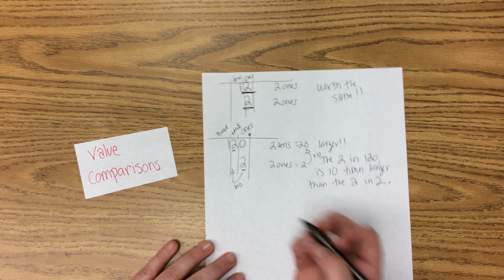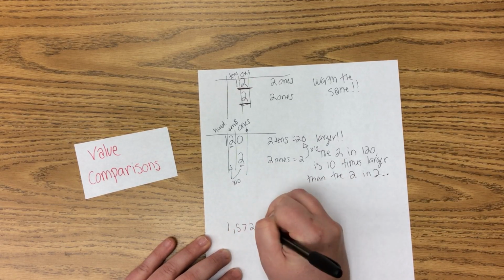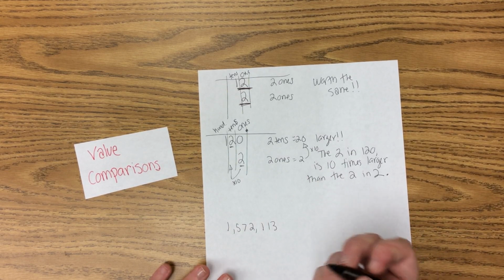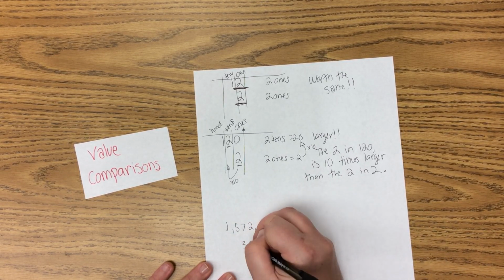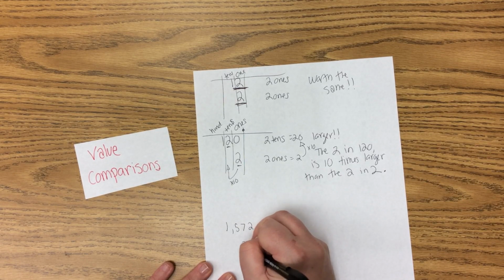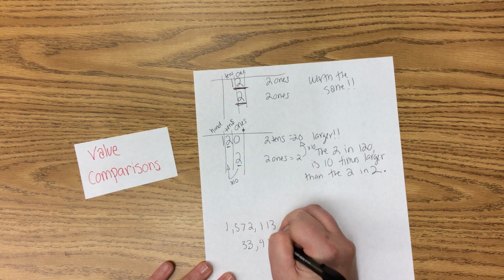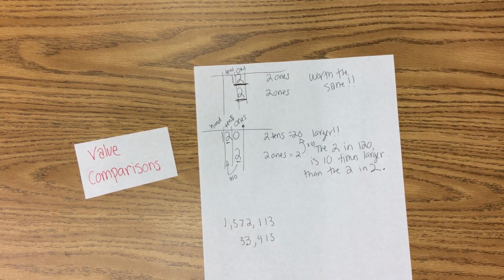So no matter how big your number is, let's say your number is 1,572,113. And I want to compare it to, let's just do 33,415. Okay, looking at these two numbers, we can compare a lot of them. Let's do the 5s.